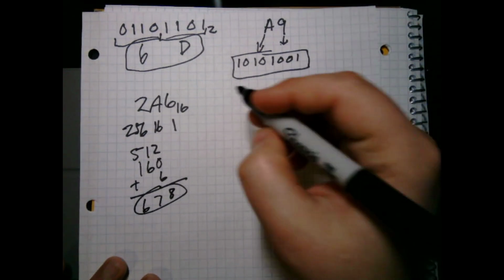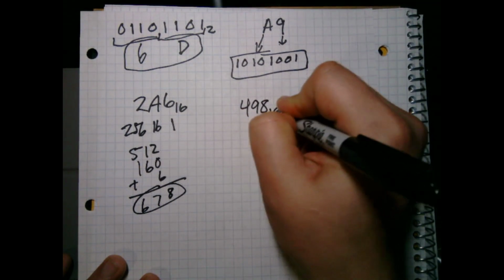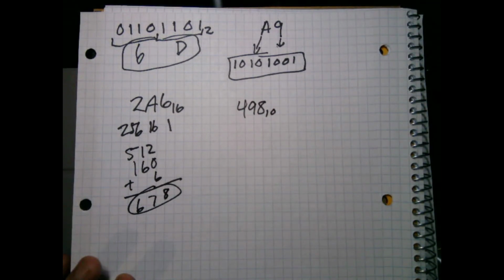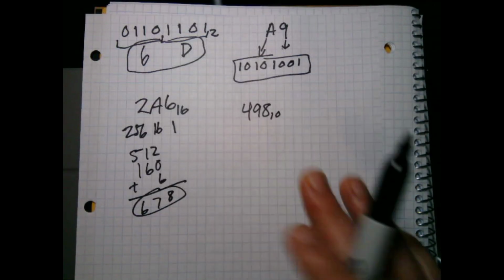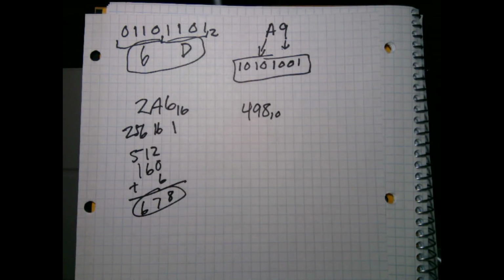And then finally, 498 base 10 decimal to hex. So for this, we're going to have to use one of those 3 methods of conversion. It seems like a bit of a large number, and because I covered the other methods in octal and binary, I think what I'm going to do is use that shortcut method of converting this into binary first and then binary into hex, which is relatively easy.